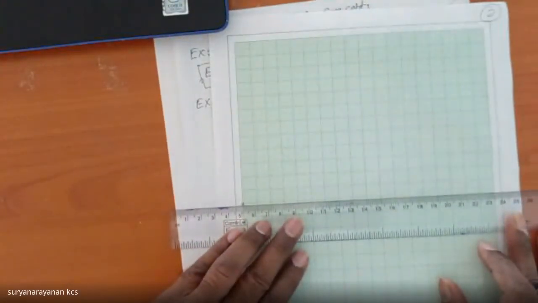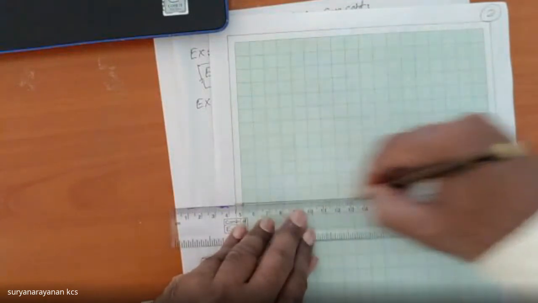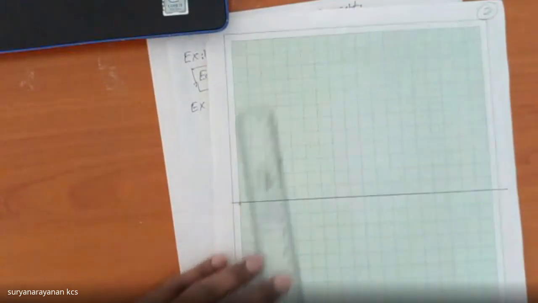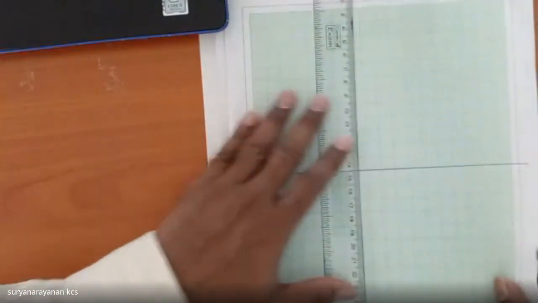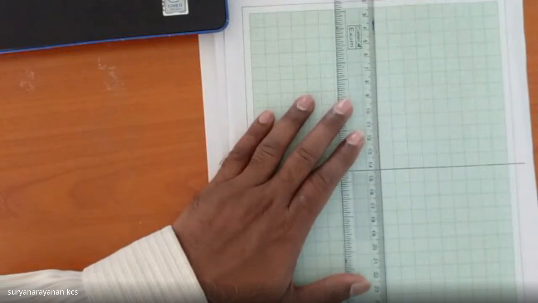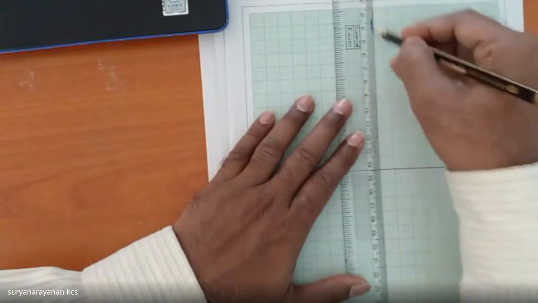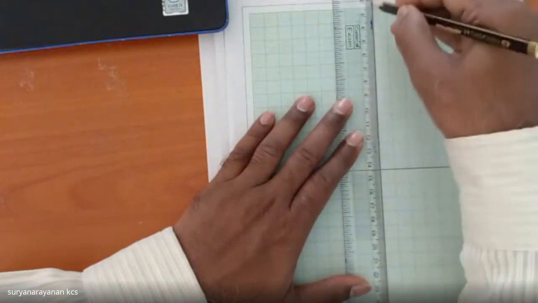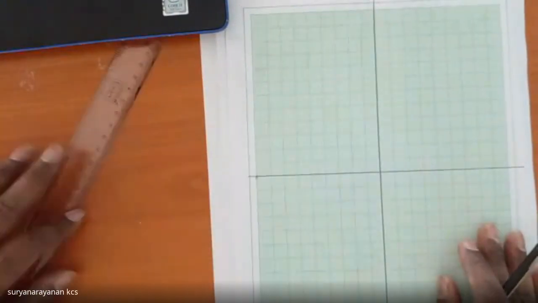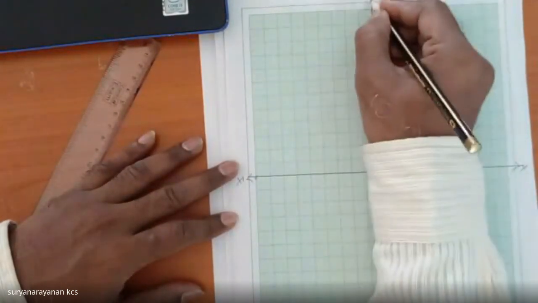Some students have not submitted 5 graphs so far. They have not yet submitted. Shall I call them to the school? My dear children, some students did not submit 5 graphs yet. They are enjoying a lot. They are not doing the work sincerely and seriously. Shall I call them to the school?